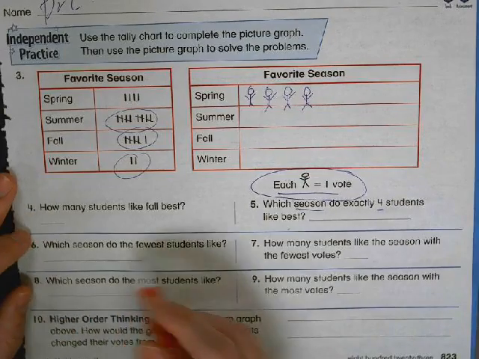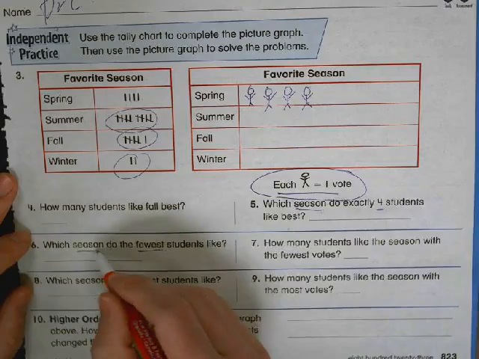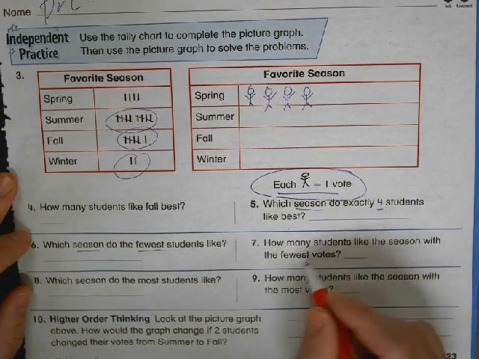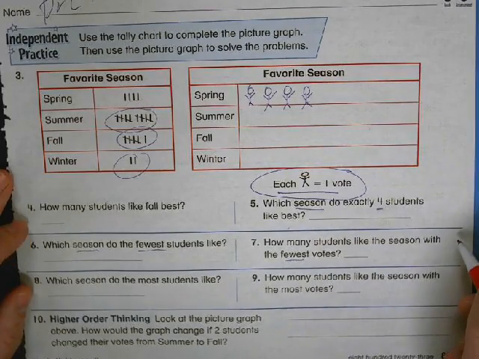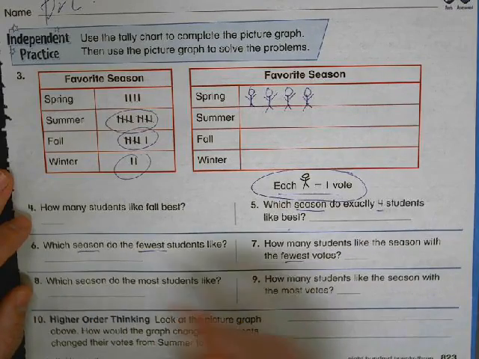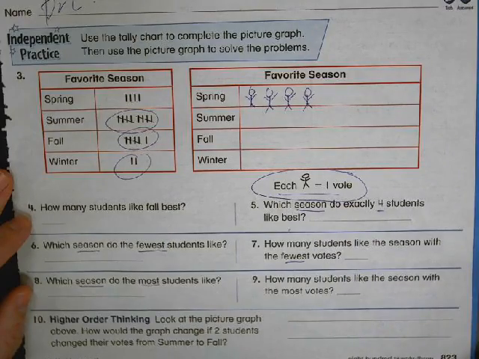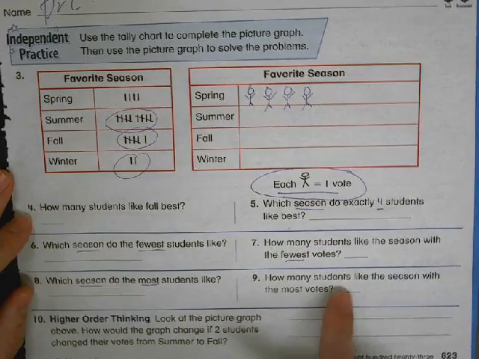Which seasons do the fewest students like? Fewest means smallest. Again, you're writing a season. Number 7, how many students like the season with the fewest votes? How many does the fewest have? And then number 8, it says which seasons do the most students like? Keywords right there. And number 9, it says how many students like the season with the most votes? Look at the most, write down how many that most has.